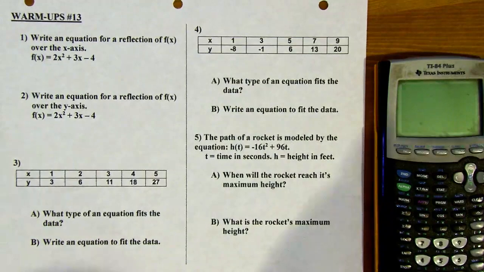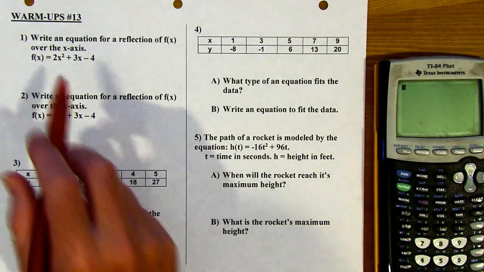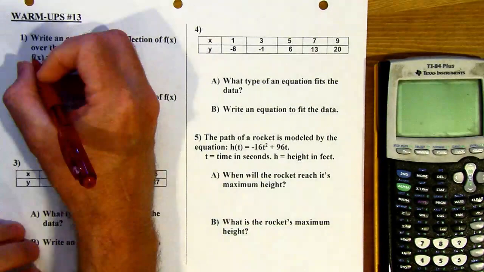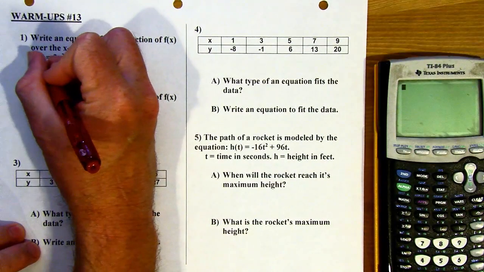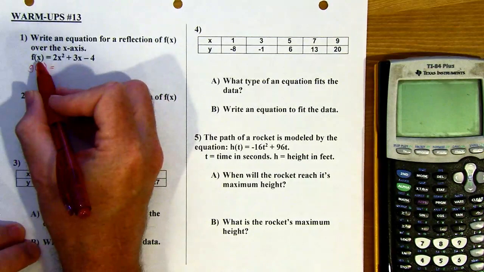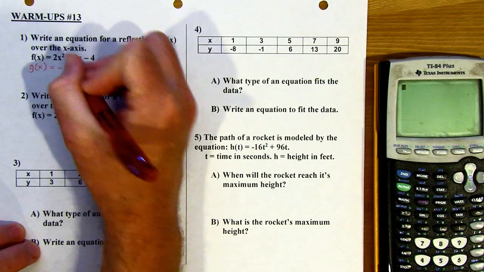Okay, here's warm-up number 13. We're going to write an equation for a reflection of f of x over the x-axis. So when we're going over the x-axis, that's like changing the y-coordinate, and y is kind of the same as f of x, right? So we're going to take the opposite of f of x, okay?